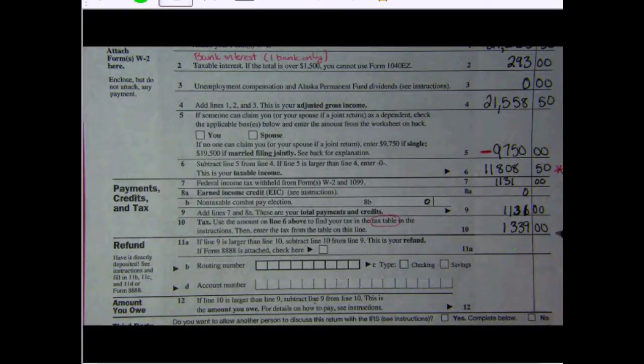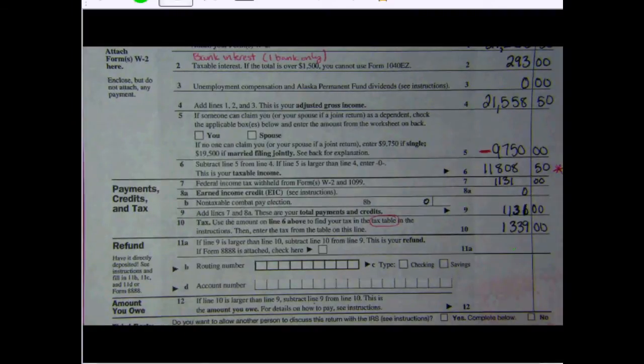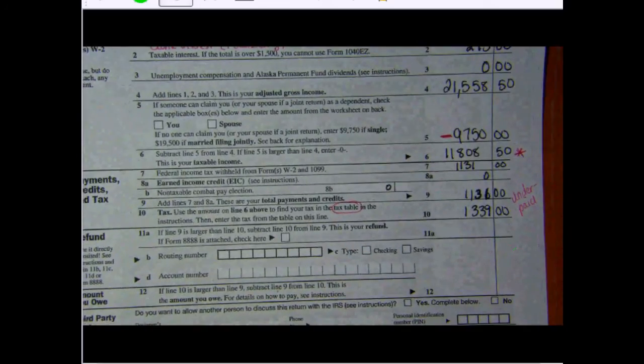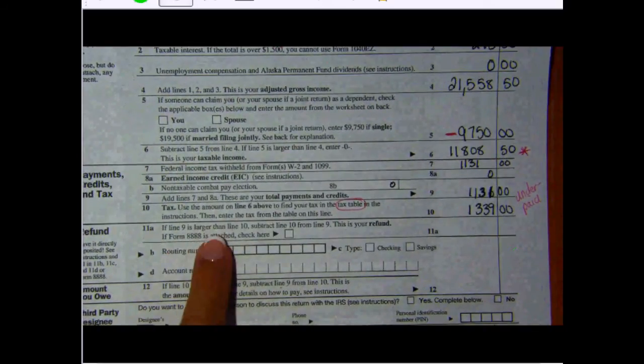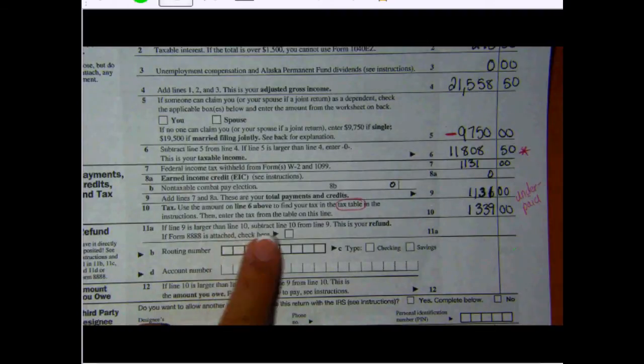Okay, her tax is 1,339. She has paid 1,131. She underpaid. That means she's going to owe. So it says here if line 9 is larger than line 10, you get a refund.